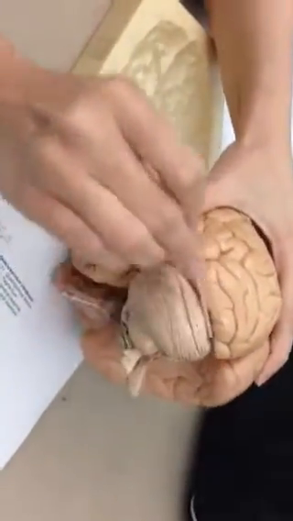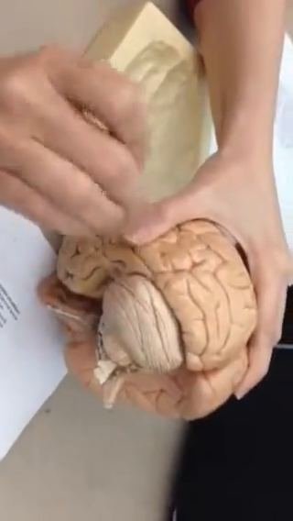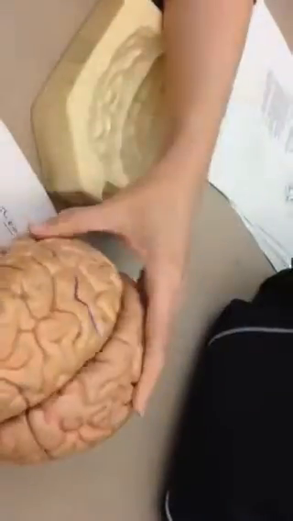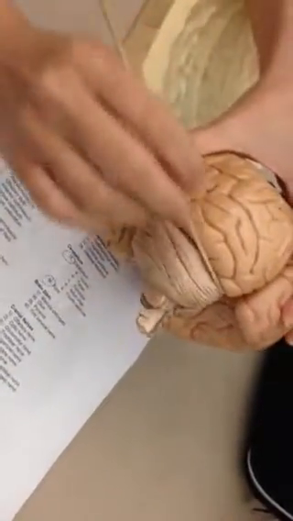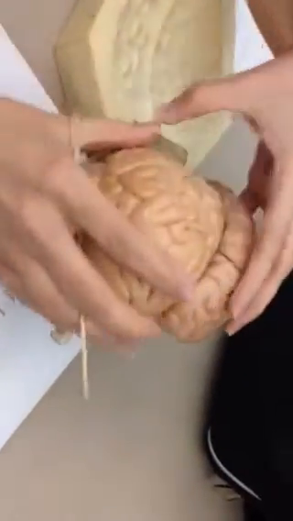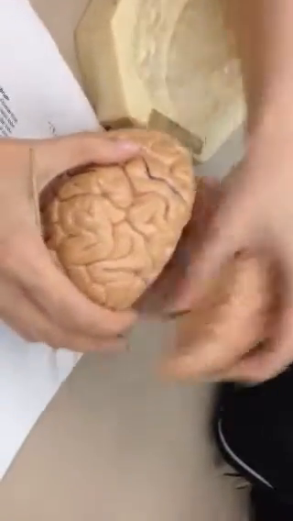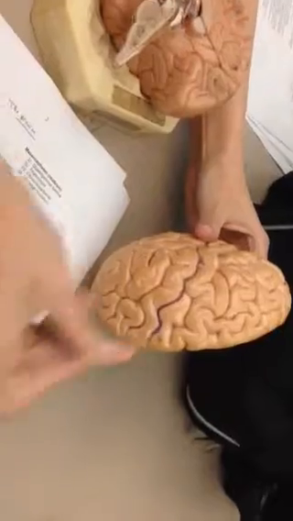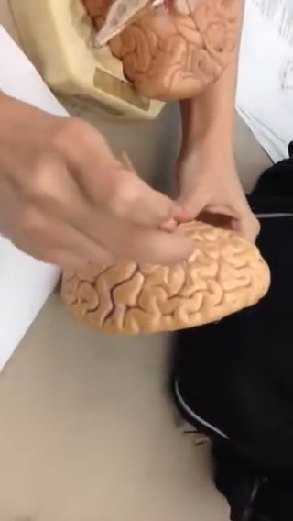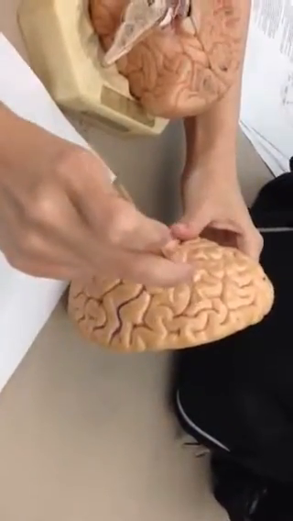So right here you're going to have the transverse fissure. So you have the longitudinal fissure and the transverse fissure. Two fissures. And I'm just going to work with one side here. On your test too, if they are pointing here and they want the lobe, they're going to say name the lobe.